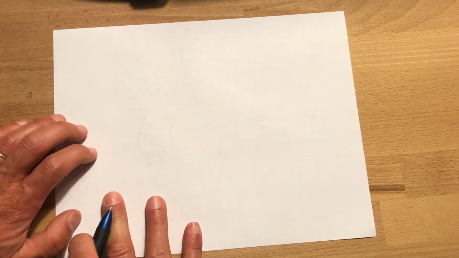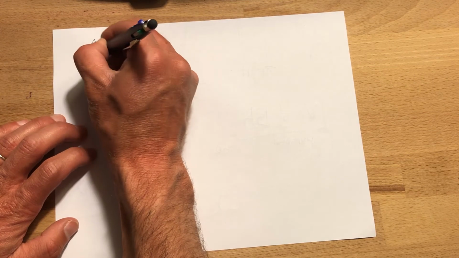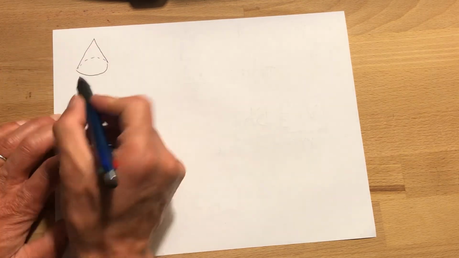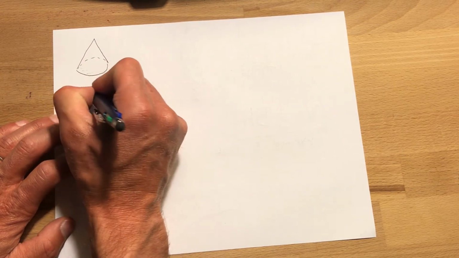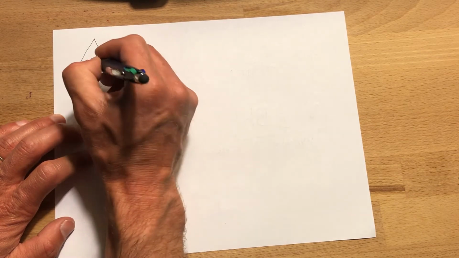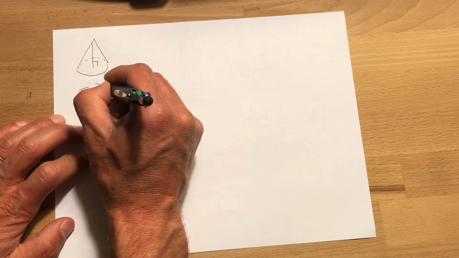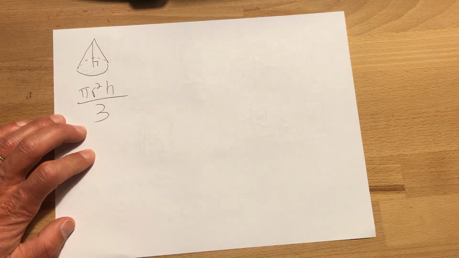All right, the next one is a cone. So what we're going to do is we're going to find the area of this base, which is pi r squared, multiply it by the perpendicular height, and we're going to divide this answer by 3. That's how we are going to find this. So let's fill in everything.